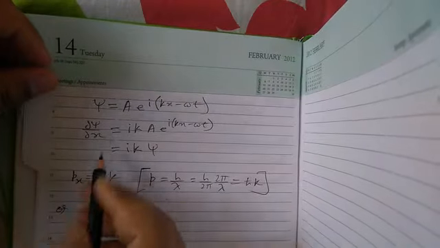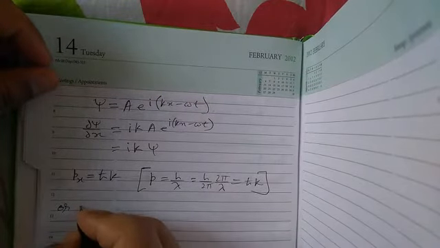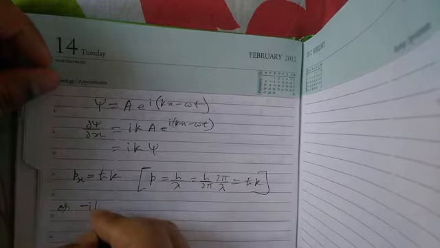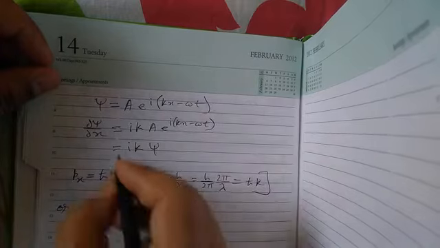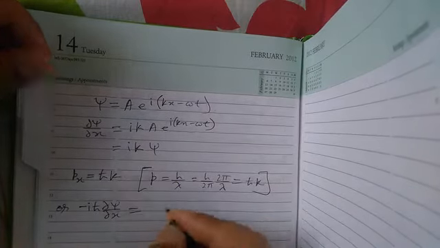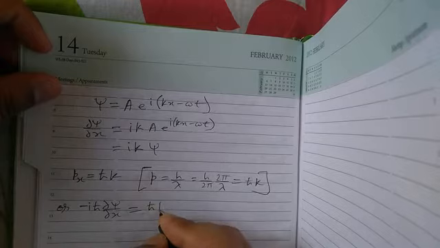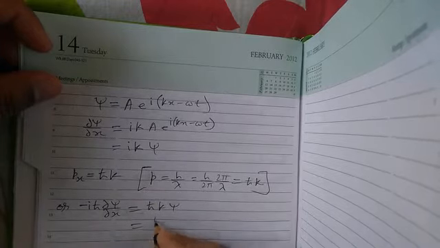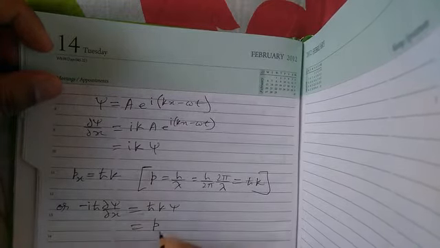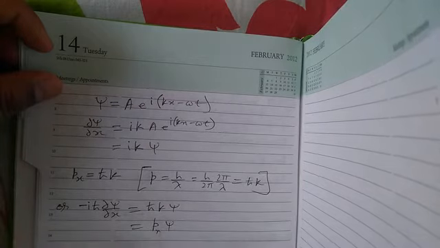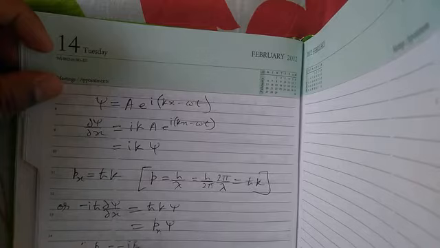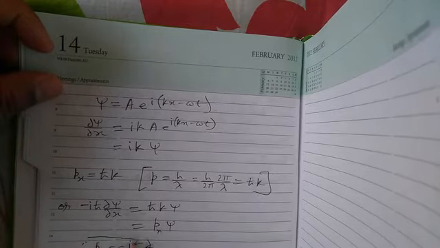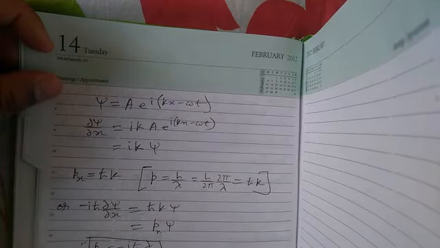Here, if you multiply this equation by minus i h cut, so minus i h cut del psi by del x. Minus i into plus i gives plus, so h cut k into psi. This will be p, and since it is in x, px into psi. Therefore px will be minus i h cut del by del x.